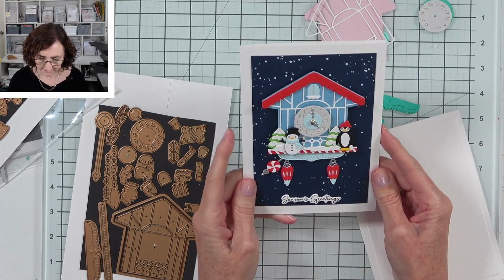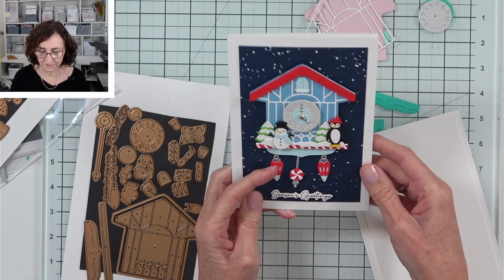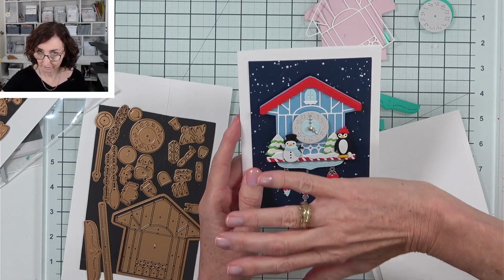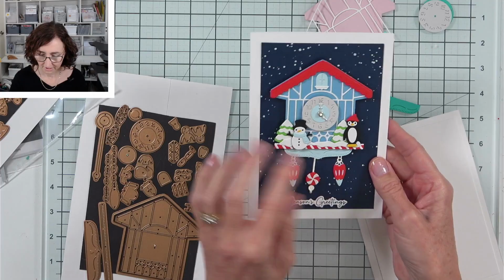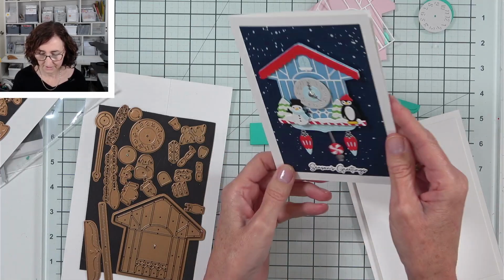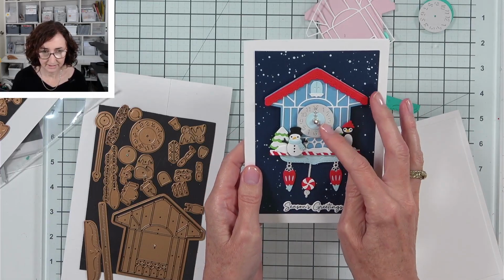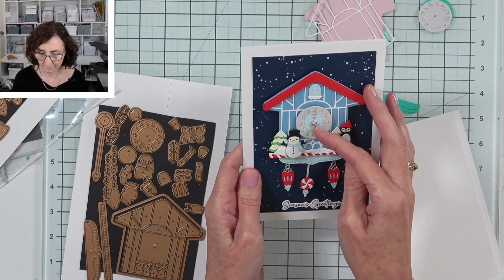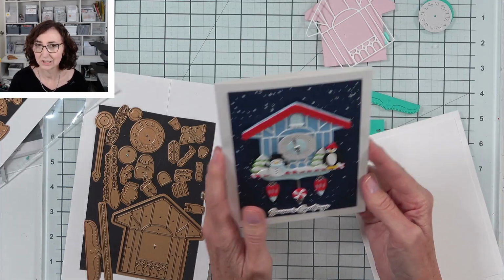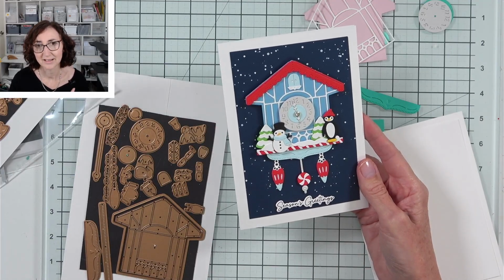It is this Cuckoo Cottage, it's called, which is really cute. It doesn't need to be made into a cuckoo clock; it could also be a cottage. But I did two interactive elements on this one: the swinging pendulum as well as the moving clock hands.